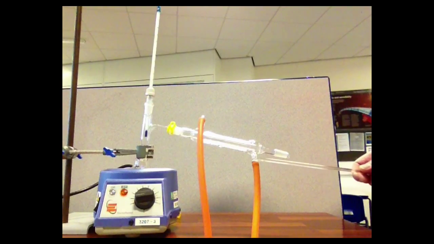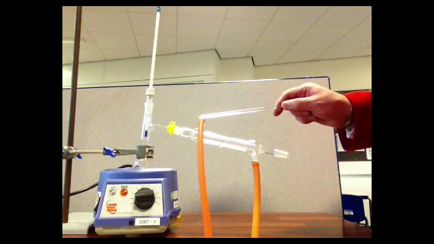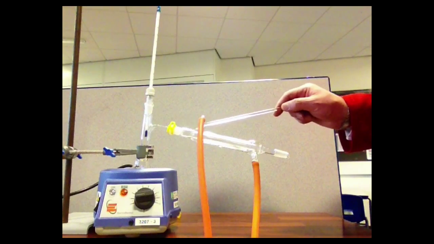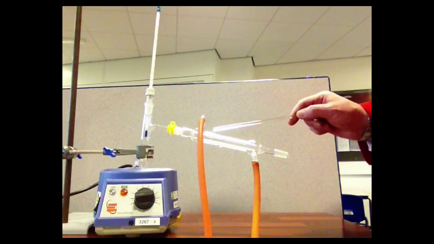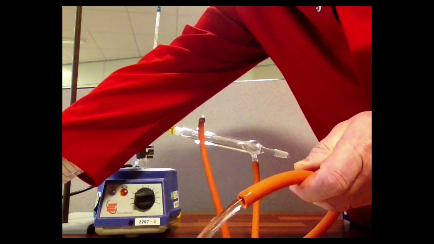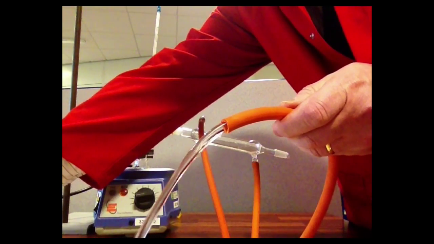Whenever you use a condenser, you always attach the pipe from the lower end of the condenser to the tap, and then the pipe from the higher end of the condenser goes into the sink. That way, as the water travels into the condenser, it pushes out any air that would otherwise prevent the condenser from working fully efficiently. When the tap is turned on, a flow of water will pass through the condenser. You can just see it entering there, and you want to achieve a generous but not too powerful flow.